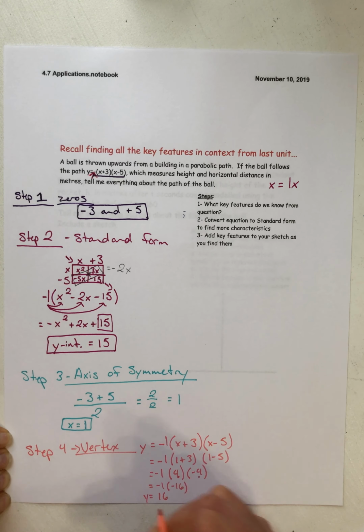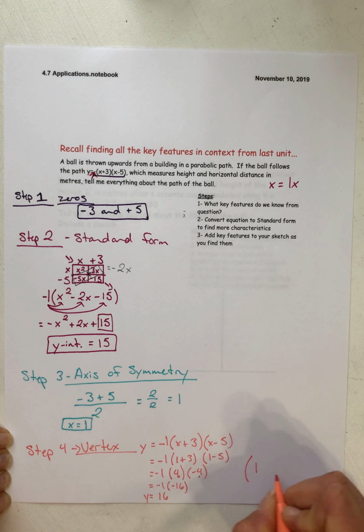So we now have our y. And then remember, with our vertex, go back and write the point. Right? So we're going to have an x, which is 1, and we just found 16.